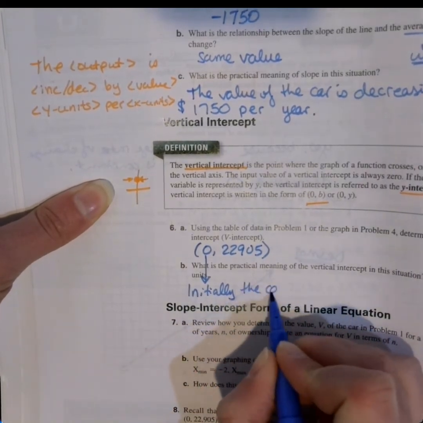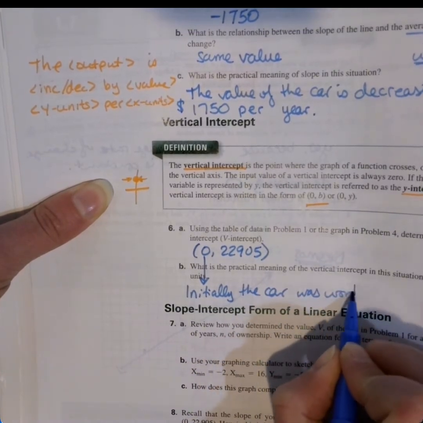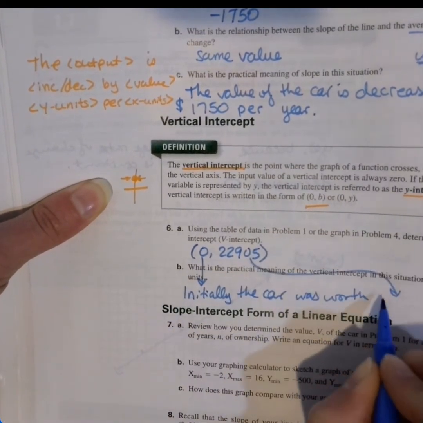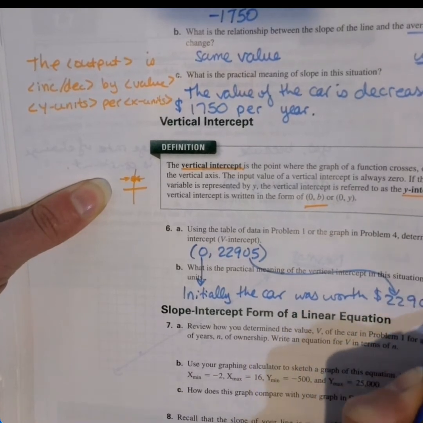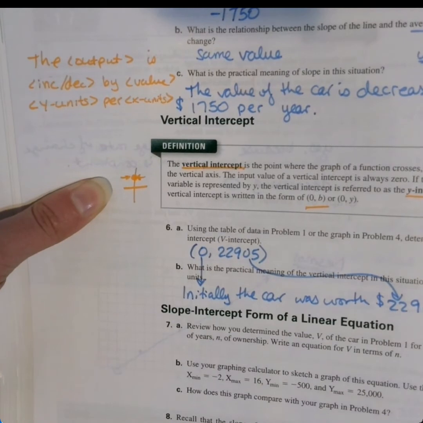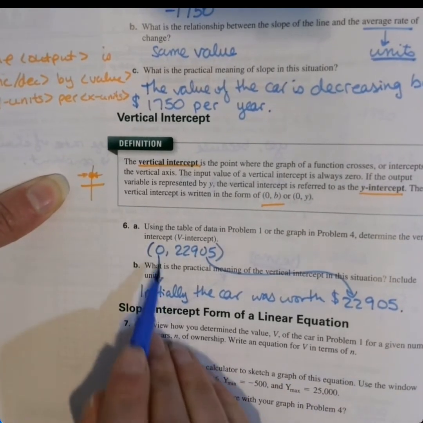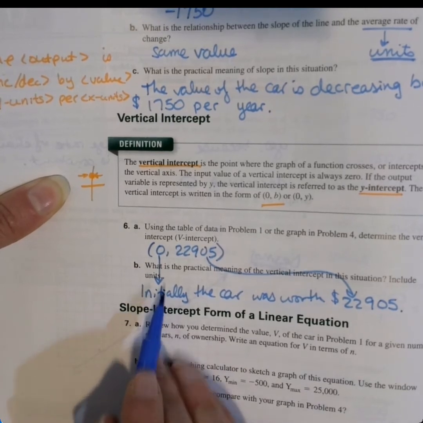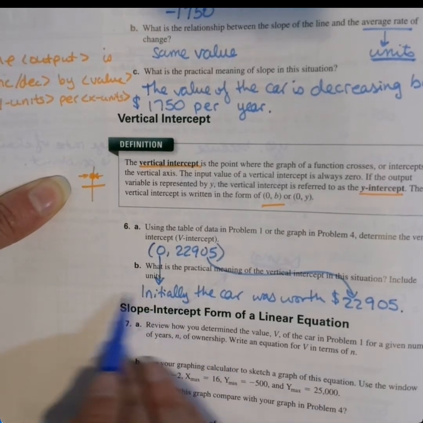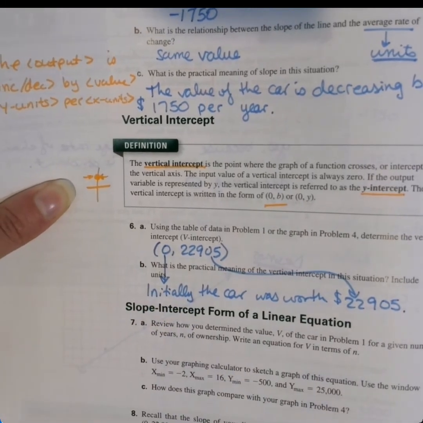The car was worth, and then we have our value here, $22,905 with its units. So I don't have to write the 0 itself right here, but I need to explain what that 0 means. It means initially, brand new car, no time has gone by, when the car was new, lots of different words you could put in there. I just could put in the word initially to capture what the 0 stands for.